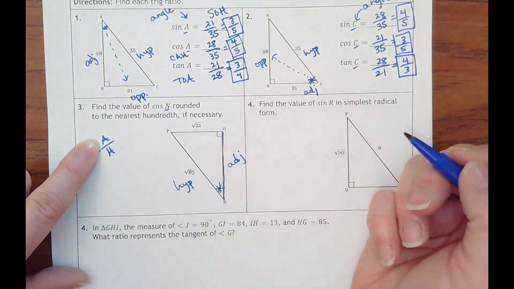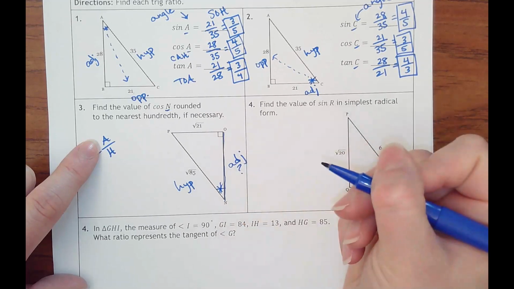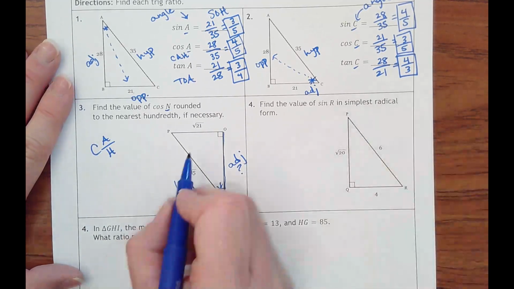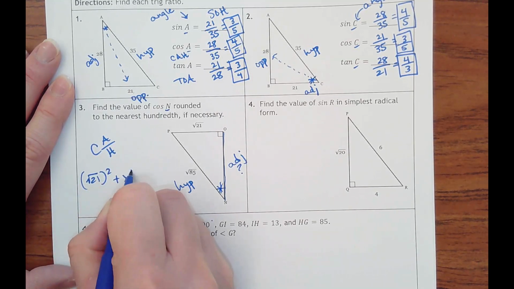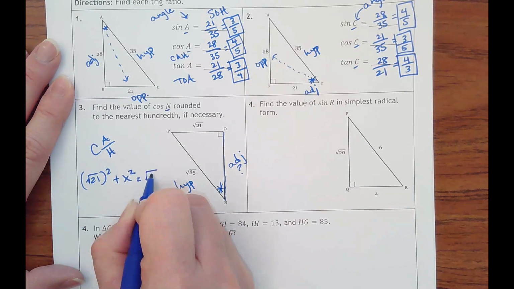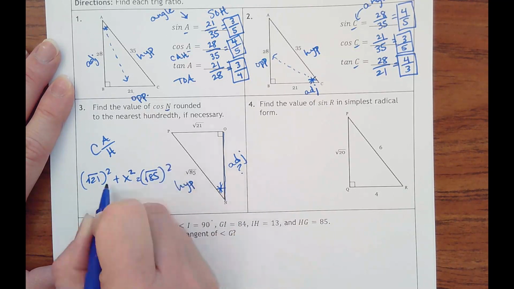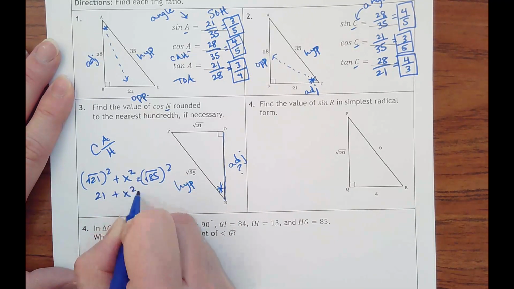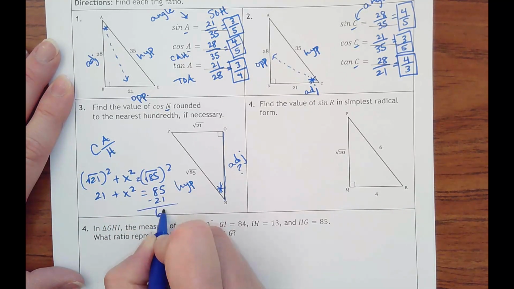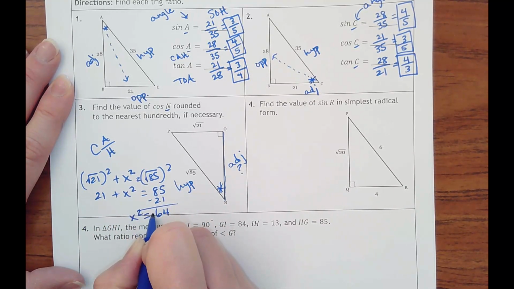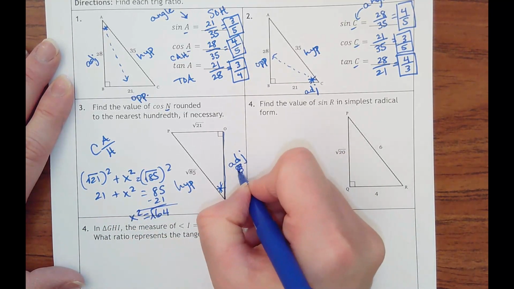I'm not using the opposite, but the problem is I don't know what the adjacent leg is, so I'm going to have to do Pythagorean theorem to figure that out. So it'd be 21 squared plus x squared equals 85 squared. Subtract the 21 squared, so that would be 64, and square root that makes this 8.